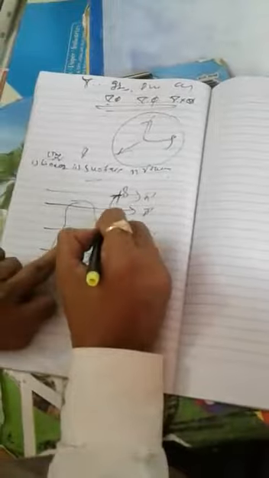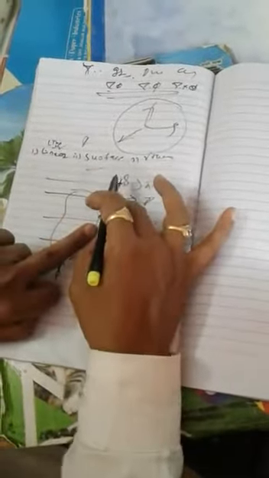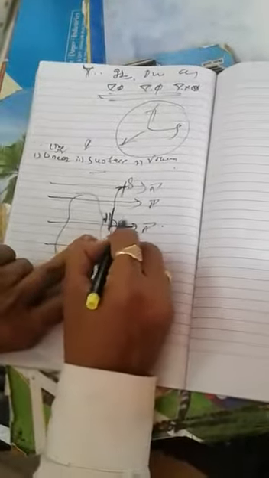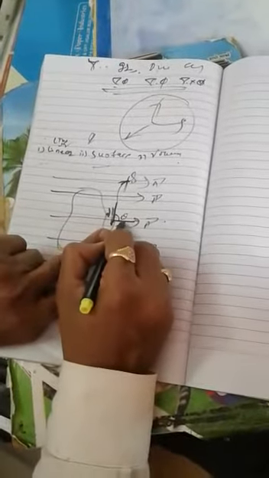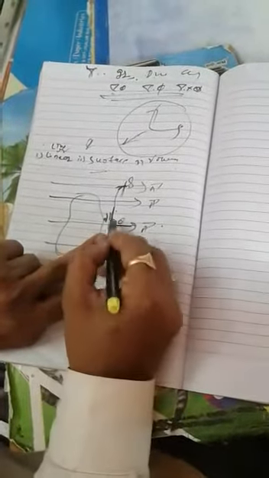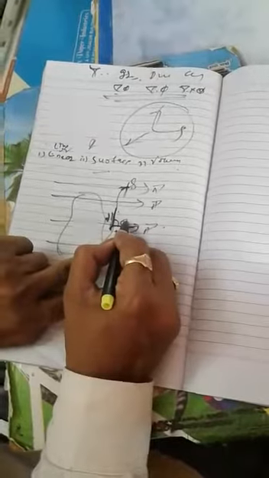The tangent gives the smallest element of this line. PQ is the line of integral, and dl is the small element of the length, making an angle theta with the vector.